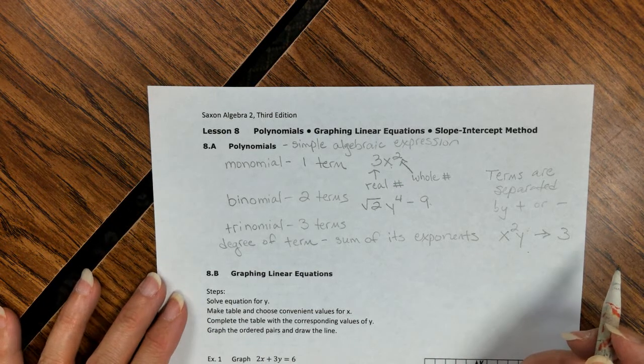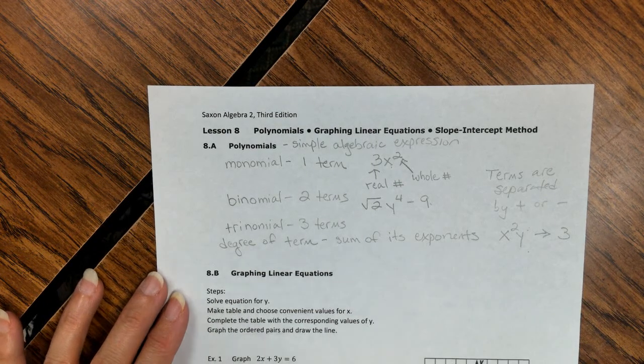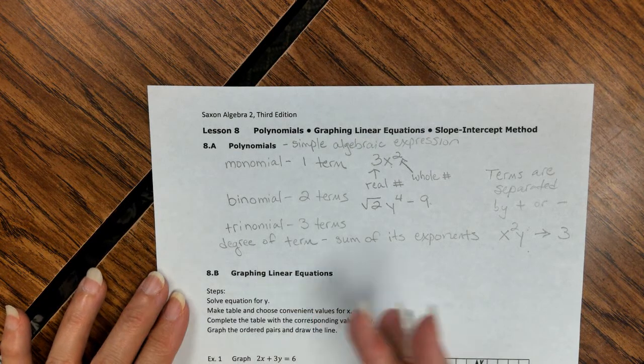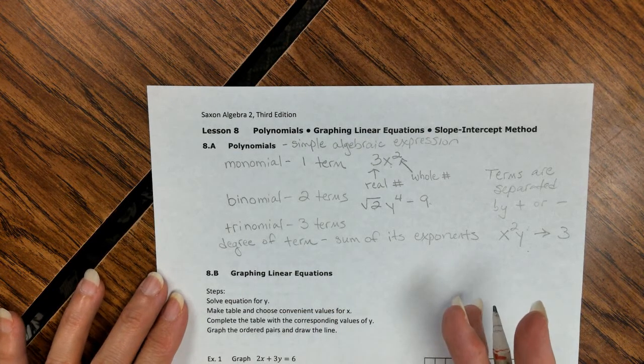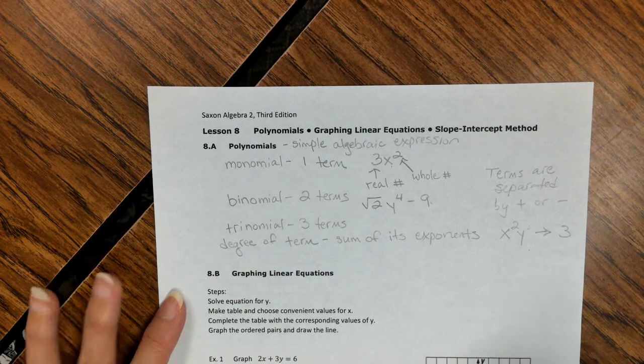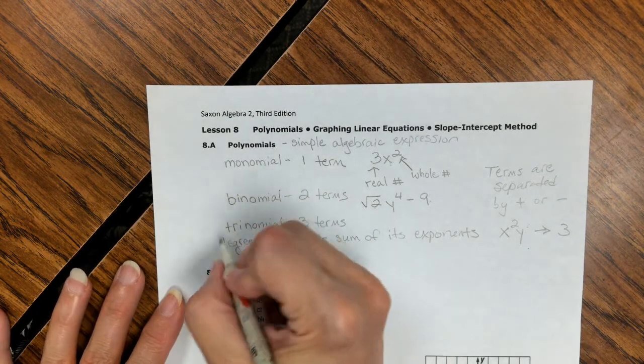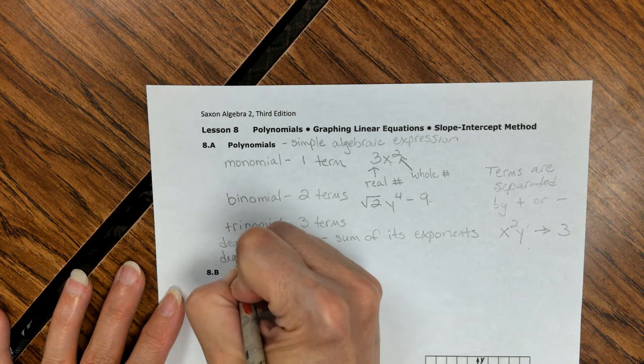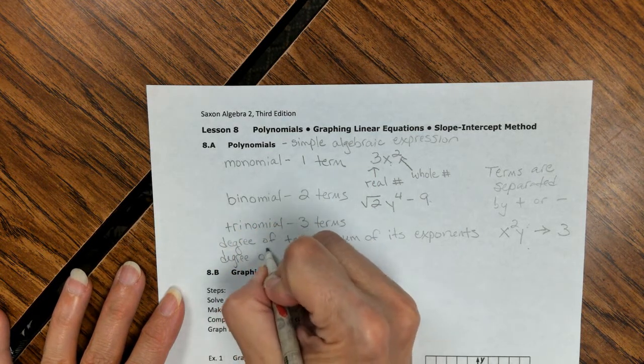Whenever you have more than a monomial, you look at each individual term, find the degree of each of them, and then whichever one's the highest wins. That's the degree of the polynomial. So let's write degree of polynomial.